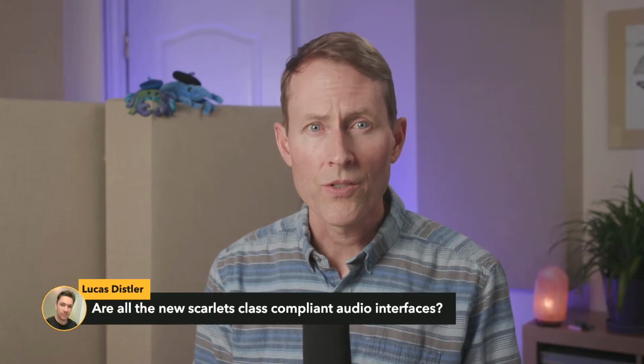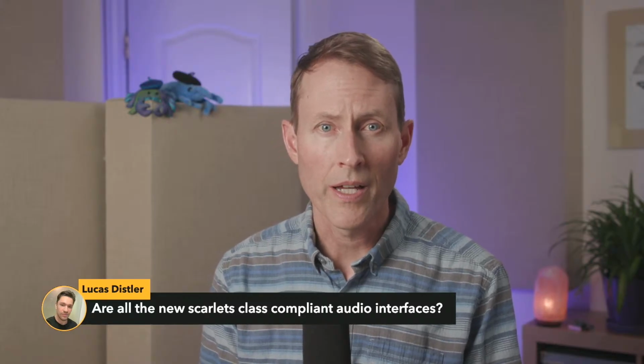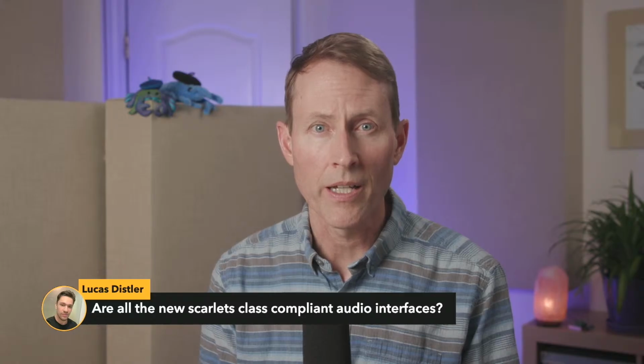Lucas says, are all the new Scarletts class-compliant audio interfaces? No. If they have more than 2 inputs, they can't be. I think the Solo and the 2i2 are, but beyond that, they could probably work in class-compliant mode, but you only get 2 inputs, as I understand it. On a Mac, you don't need a special driver. On a Windows machine, you'll need an ASIO driver if you need more than 2 inputs, is my understanding.